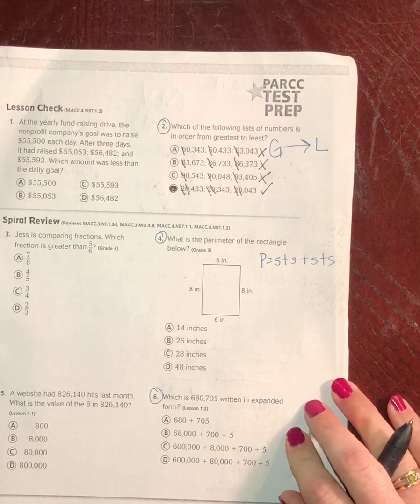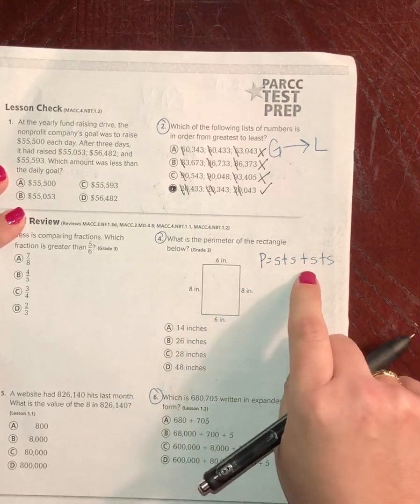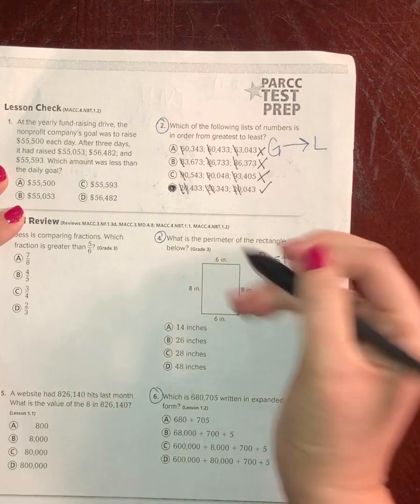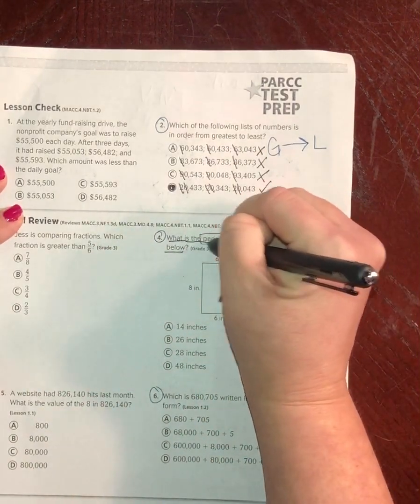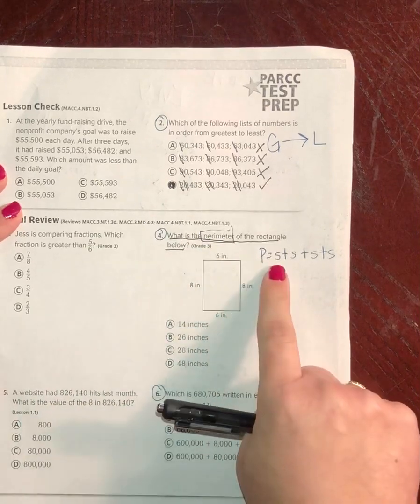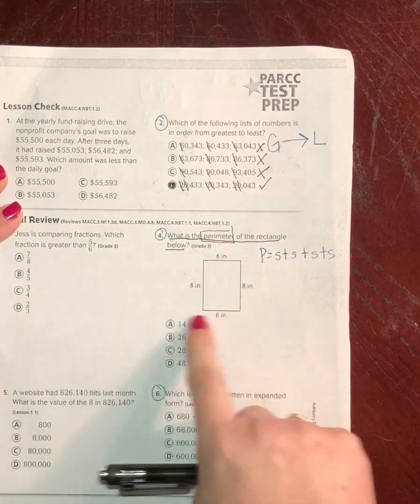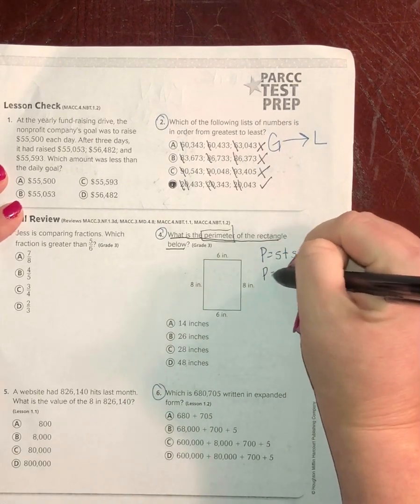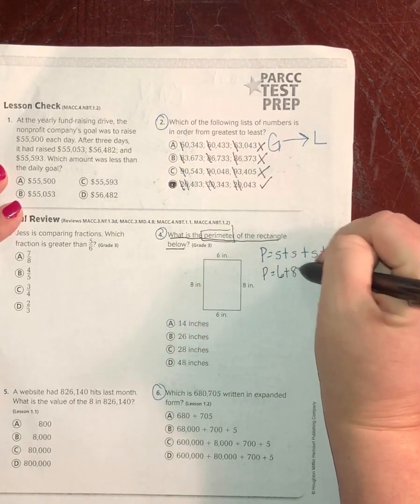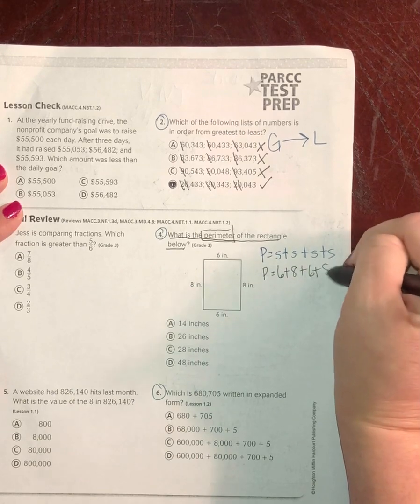Moving down to number 4, we were reminded that we were looking for the perimeter of the rectangle, so we're going to underline our question, knowing that perimeter is the key word. Perimeter means that I'm adding up all the sides of my quadrilateral. So we're going to plug in the formula to say 6 plus 8 plus 6 plus 8.